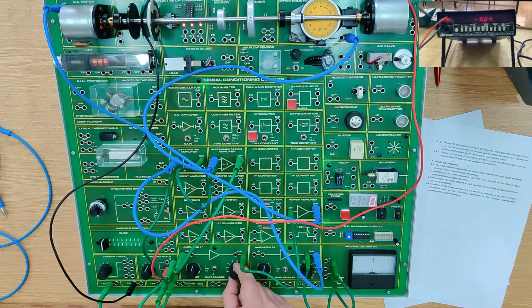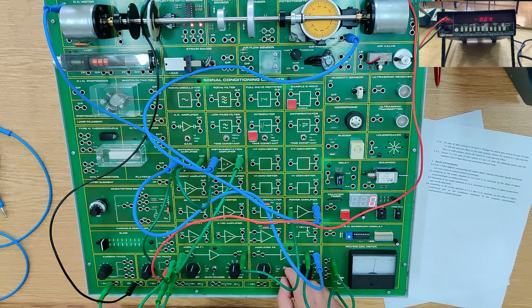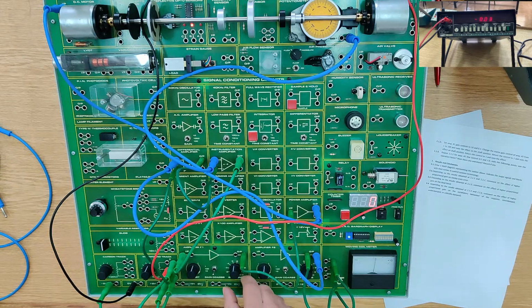For gain 5 again, the system response is a bit smoother and a bit slower than gain 10, and my overshoots are limited.